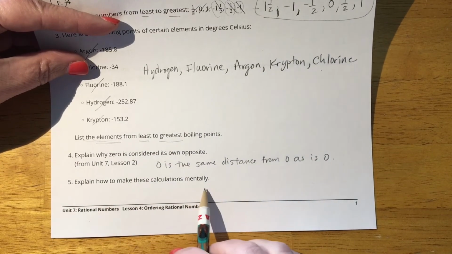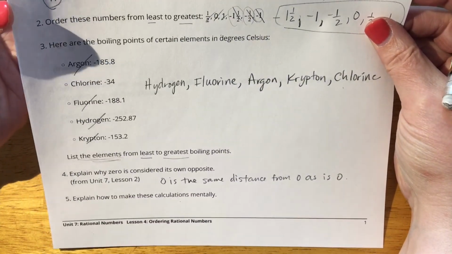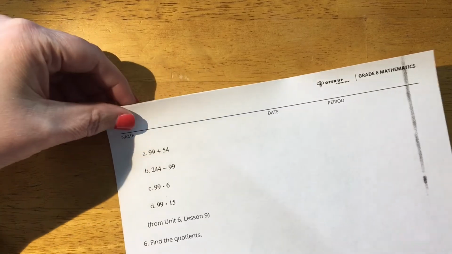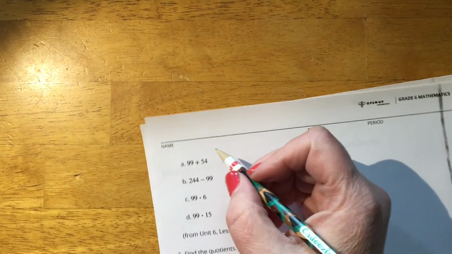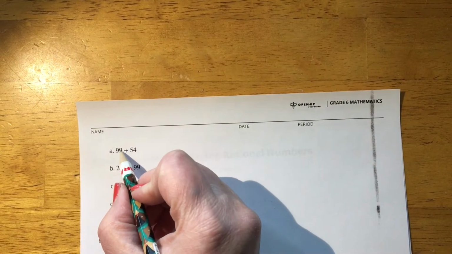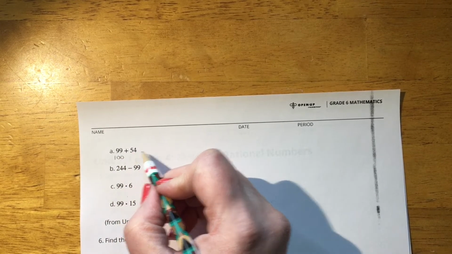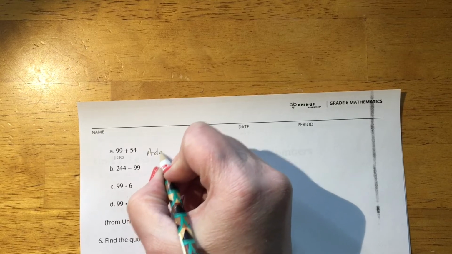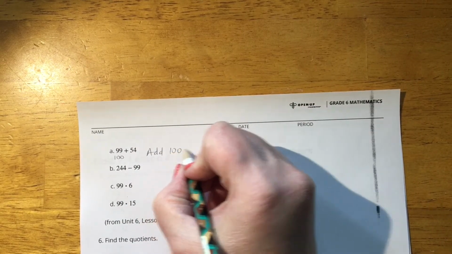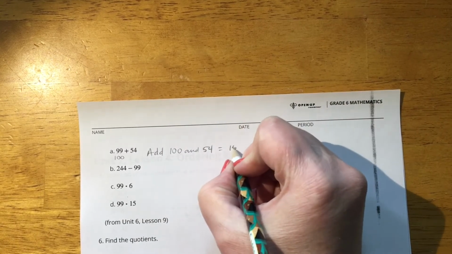Explain how to make these calculations mentally. I'm sure it's talking about whatever is on the next page, so let's flip that over. Explain how to make these calculations mentally. Here we go. Well, there's some great strategies we've talked about in the past to making math problems really easy. Whenever I see a number like 99, I automatically round it to 100. 100 plus 54. Okay, remember we're explaining, add 154, right? And that would equal 154.